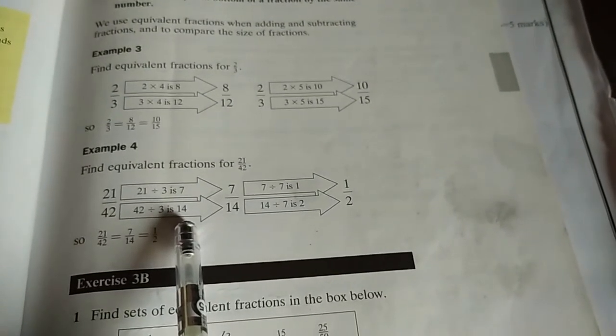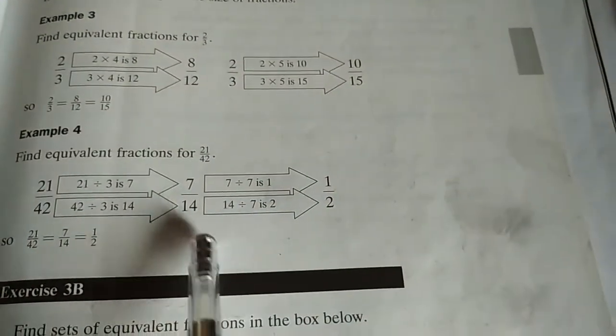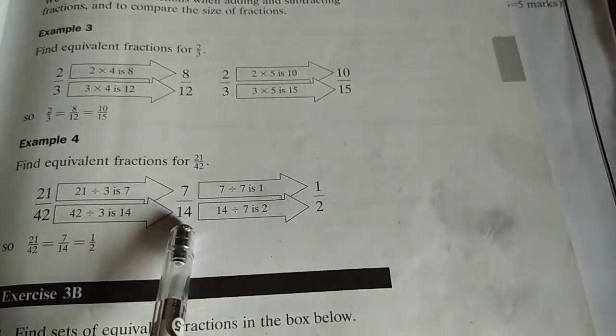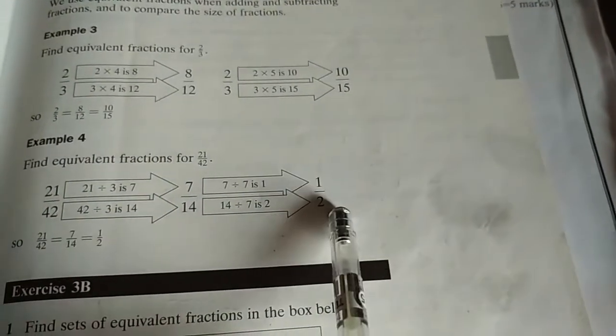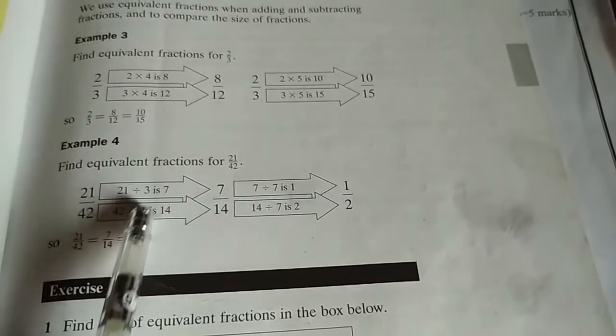After getting 7 and 14, they are taking another value and dividing both the numerator and the denominator by the same number, which is 7. So 7 divided by 7 is 1, and 14 divided by 7 is 2, so it's half. You can also take this 7 at the very first step. Here they have taken 3 at the first phase, but you can also take 7.